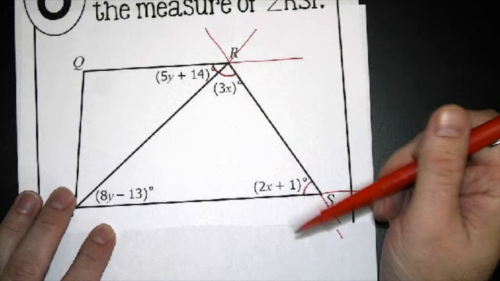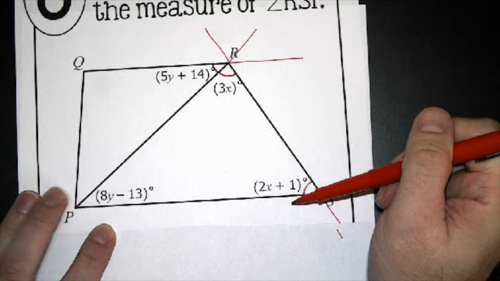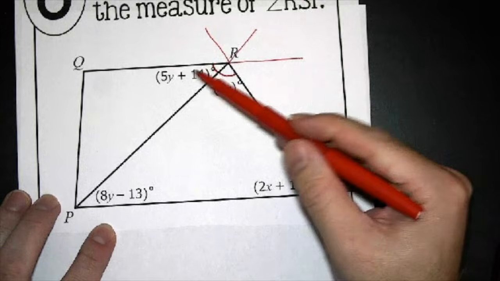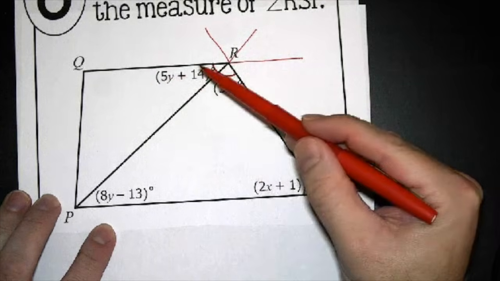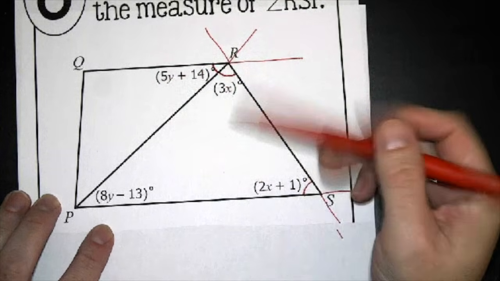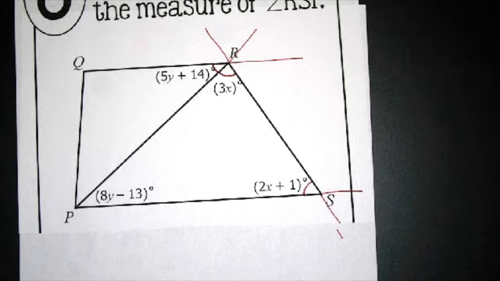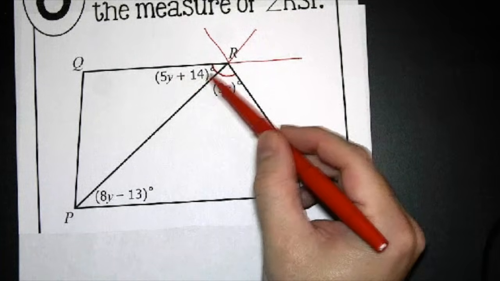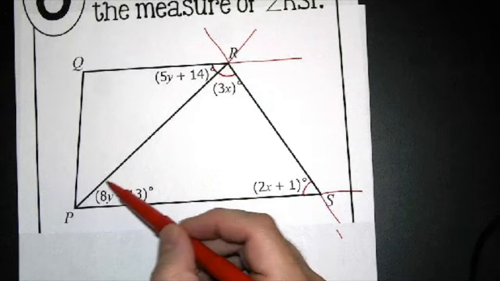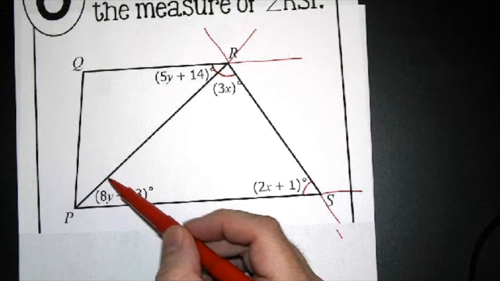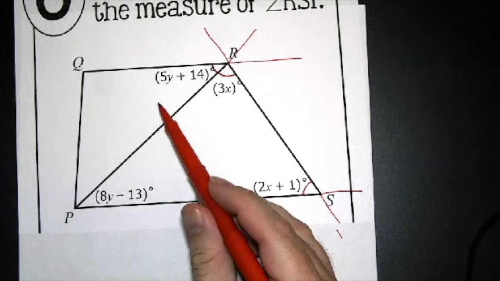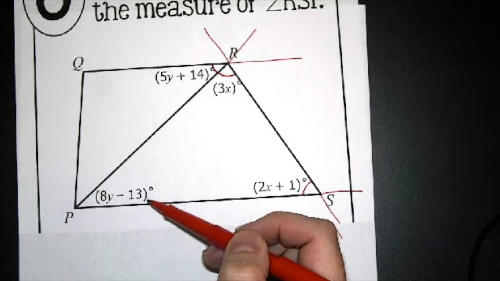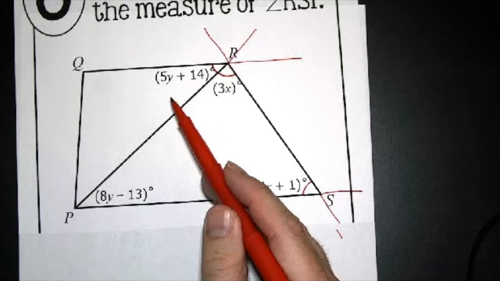So right now there's not much I can do with these relationships. If I knew the value of y, I could turn this into a number and be able to solve this. So let's see if we can find a way to solve for y first. Well, I immediately see that 5y plus 14, that angle, and this angle down here are alternate interior angles because they're on the inside of my parallel lines and they're on opposite sides of the transversal.